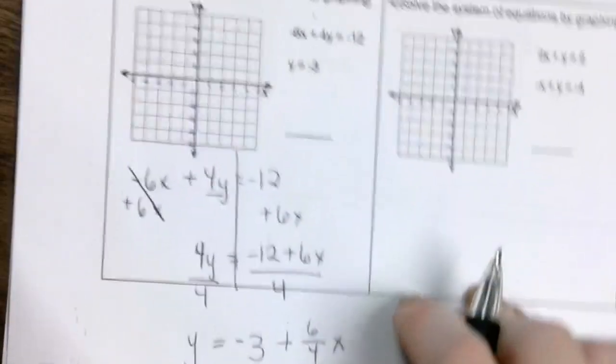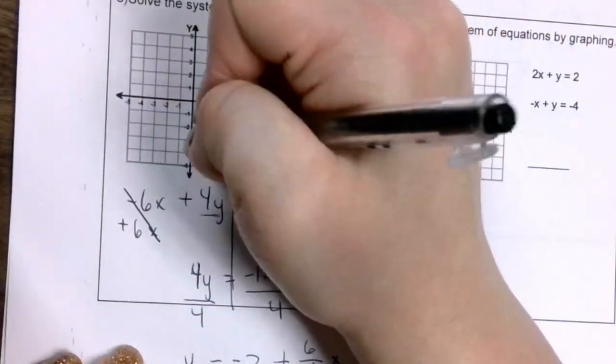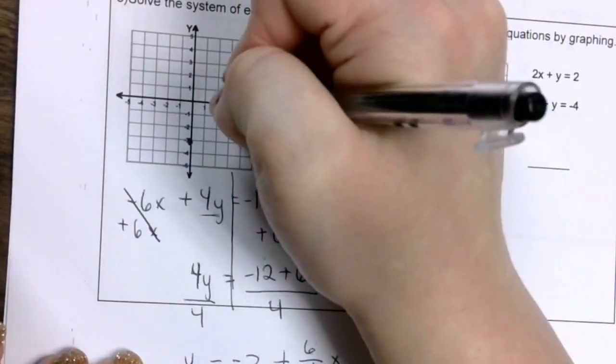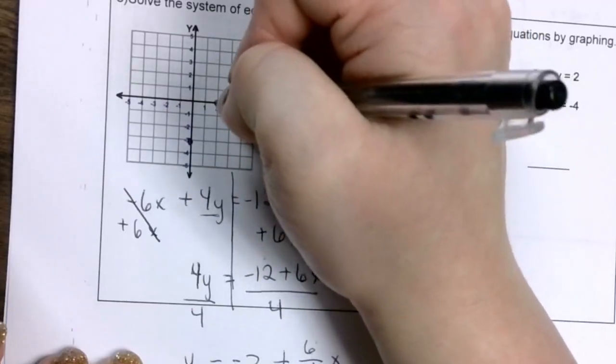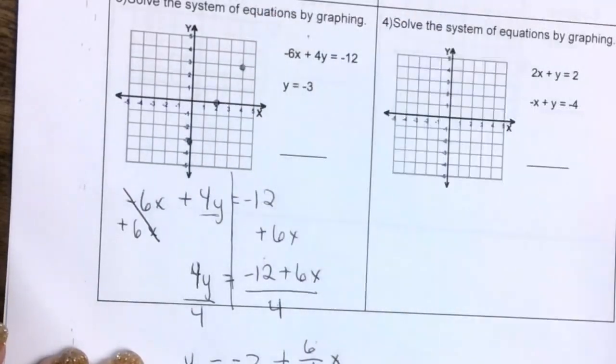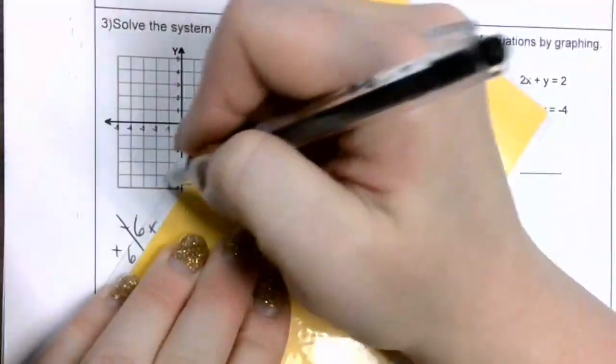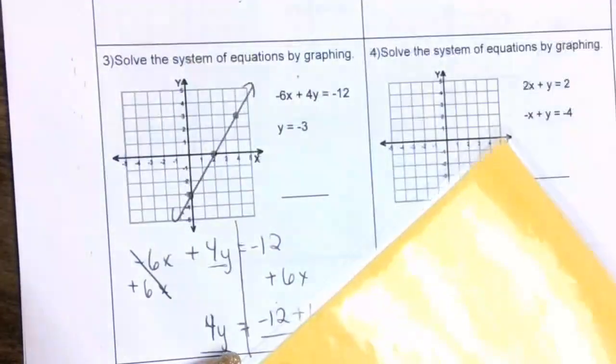So my y-intercept is -3. My slope is 3/2, so I'm going to go up 3, right 2. I'm going to do it again, to make sure I get a straight line, so up 3, right 2. Then I'm going to make sure with my straight edge that I'm getting a nice straight line.